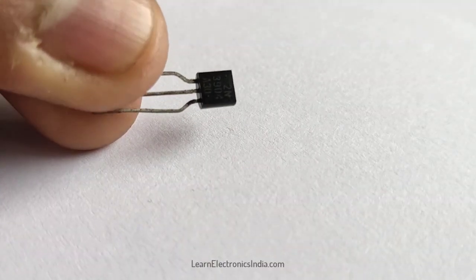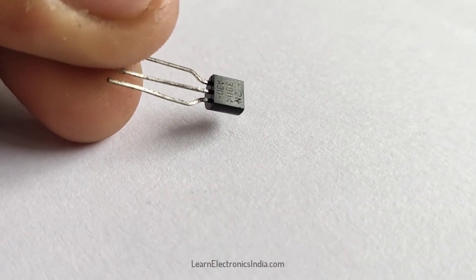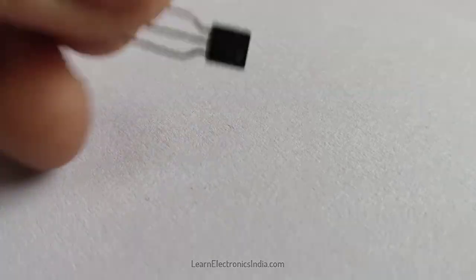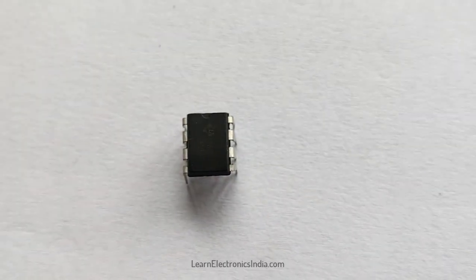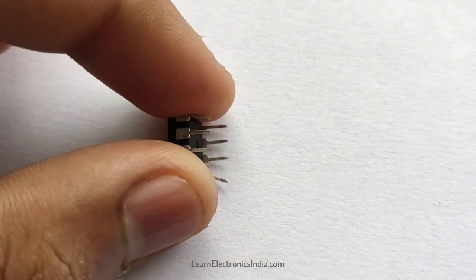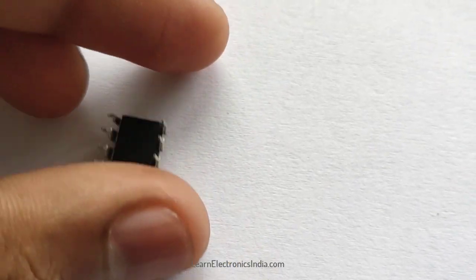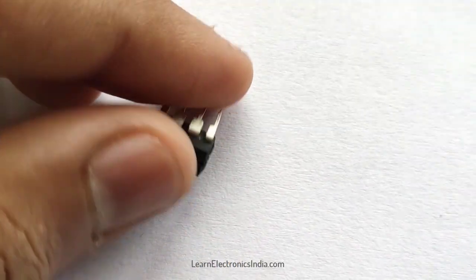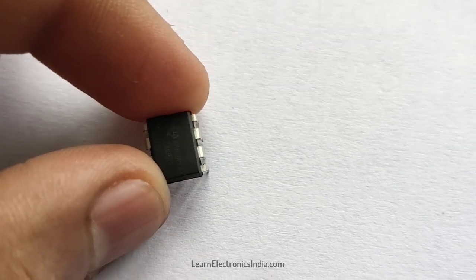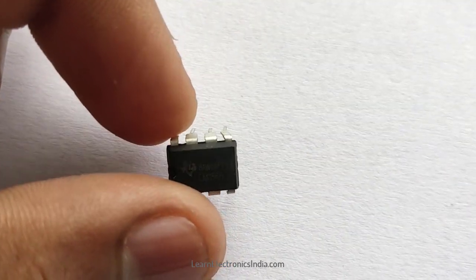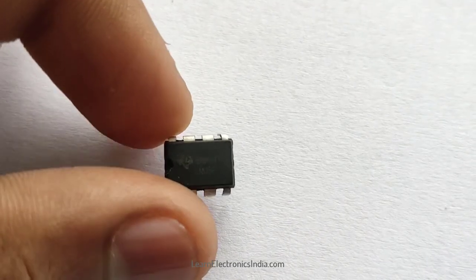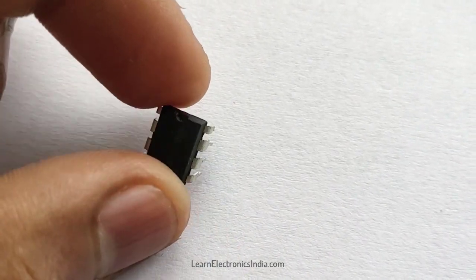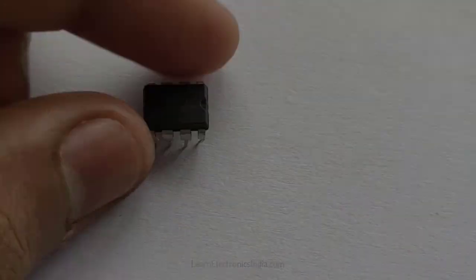The single most important invention in analog electronics after the transistor is the operational amplifier. The operational amplifier is a circuit block used in various circuits like filters, oscillators, amplifiers, and to perform mathematical operations. This is Abhinav from learnelectronicsindia.com, and let's learn about Opamp and how it functions.